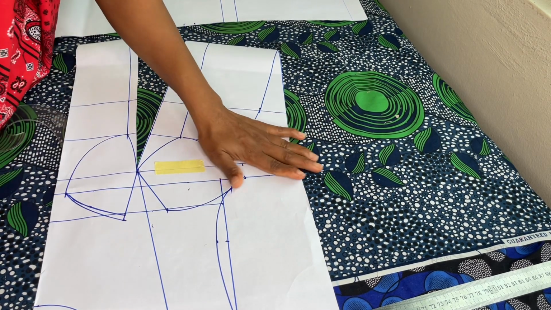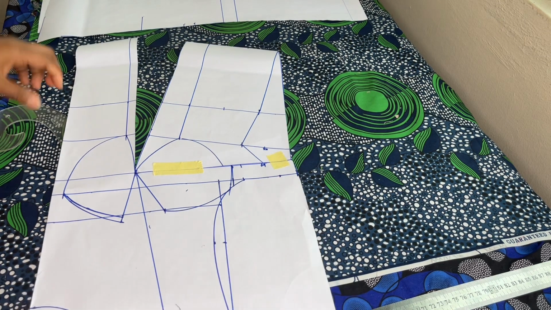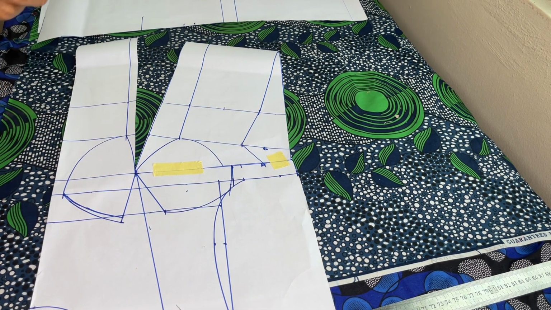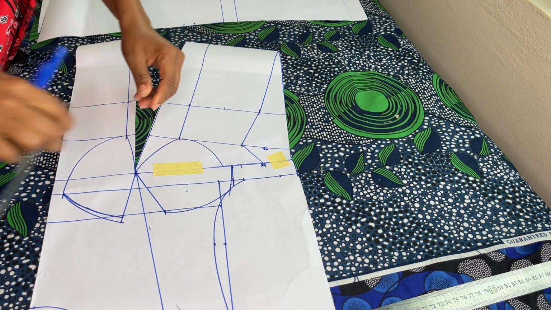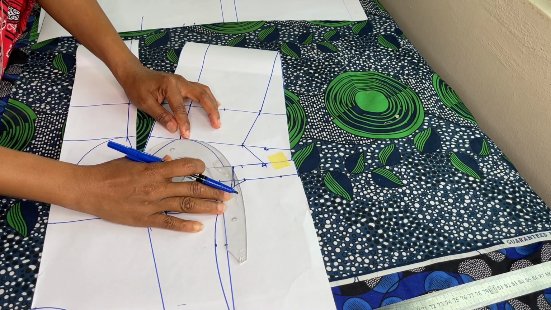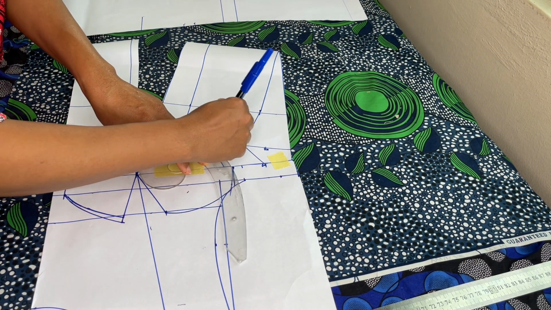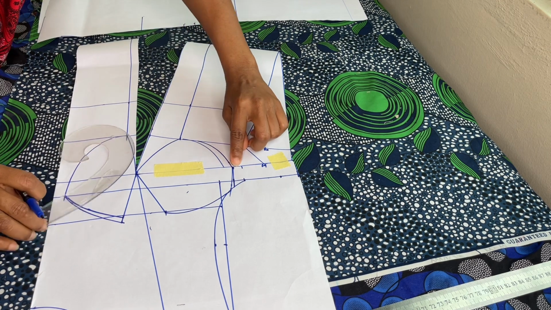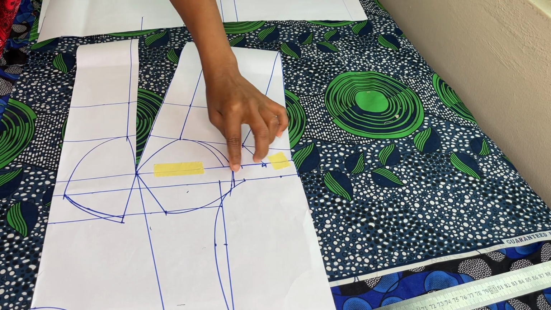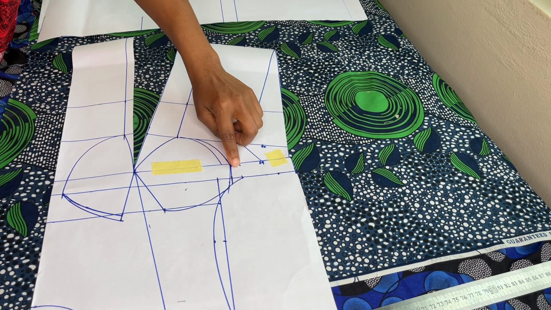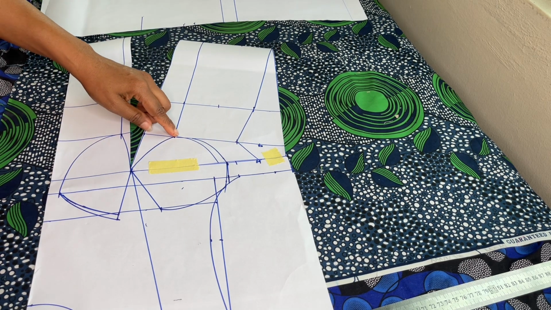Okay, let me just cover it like this so that we can see all our cup. Because we adjusted that side, it has affected our cup here, so I have to retrace the cup again. So this is my cup here. This is the initial line. Because we cut out this one, it has affected it. So this is our cup for the back.